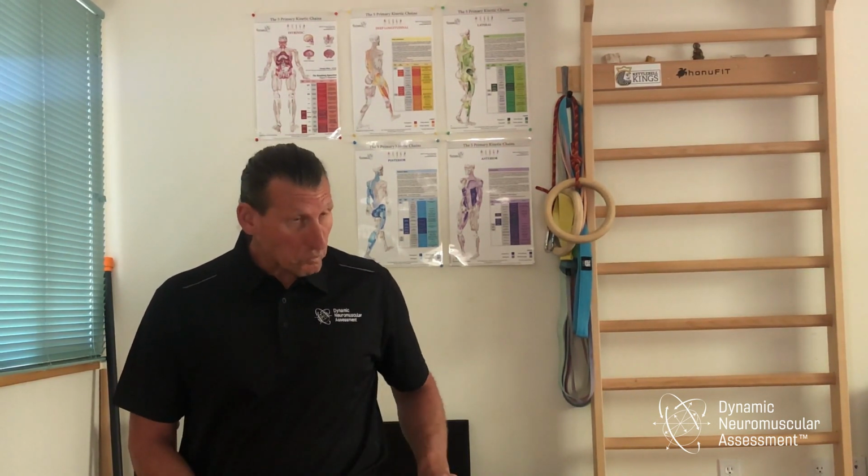So, what do we have here? We've got 5 chains. The first 3 chains are going to create what I call the dynamic platform. Now, the overall theme that we're looking at here is stored elastic energy. Fascia is a potential energy system.